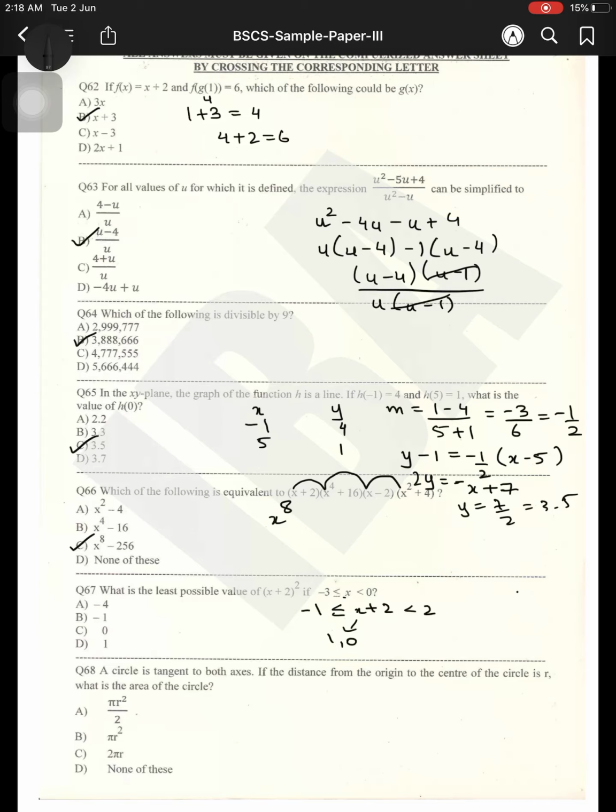So it could be 1, 0, you could say 0 and 1. Okay, now substitute inside. So 2 to the power 0 will be 4, 1 will be 3, 3 to the power 2 is 9. So he's talking about the least, so 0 will be 4. So 0 is the answer, which is C.